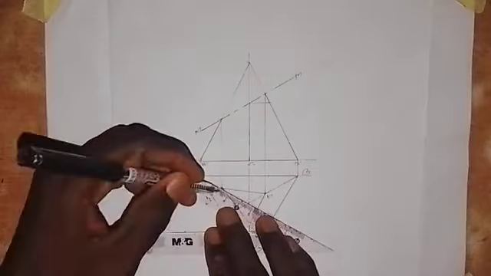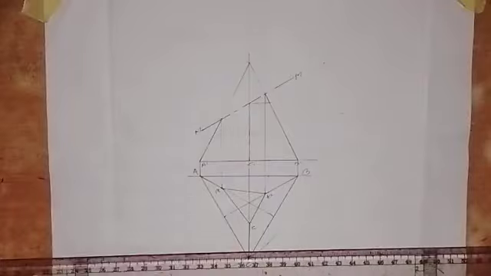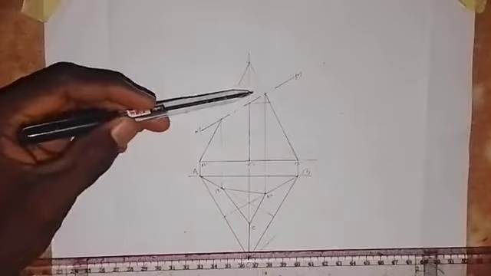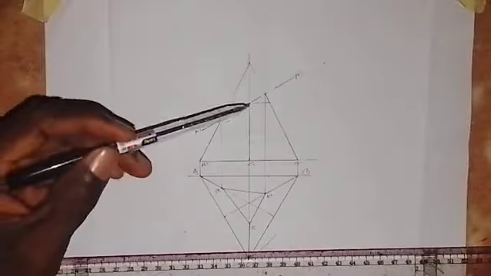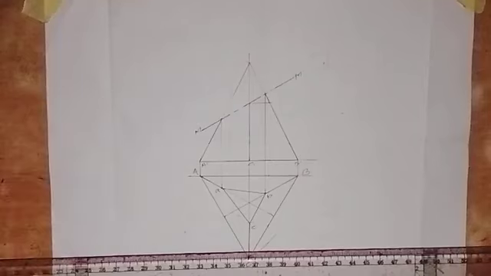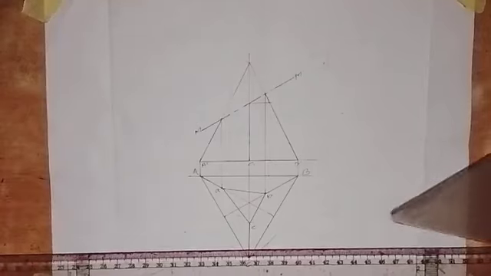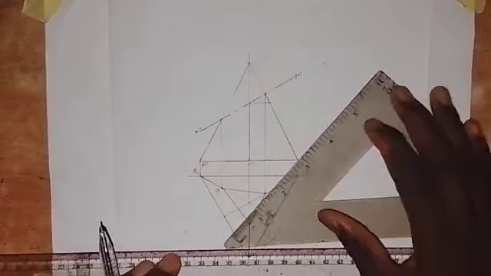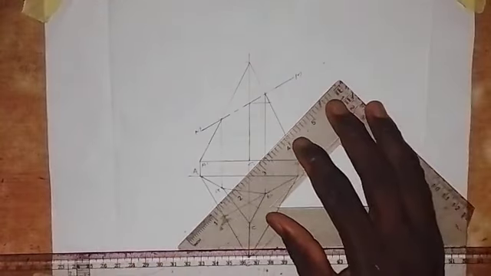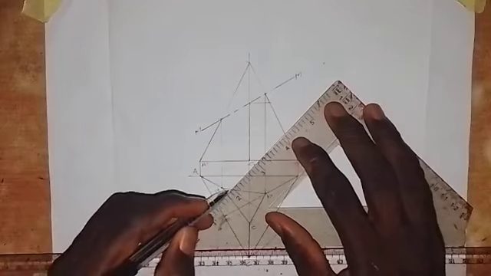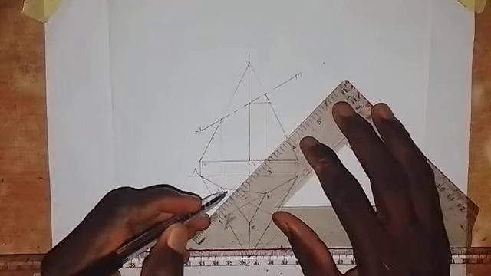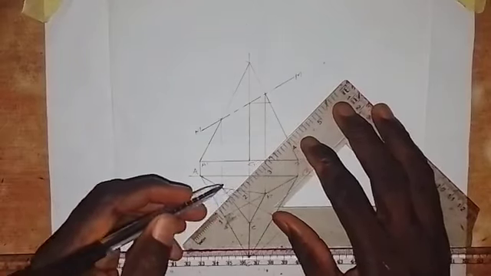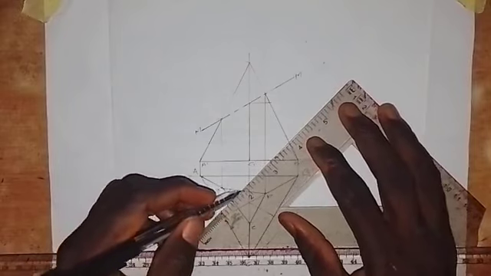So now, to complete this plan, we need to hatch this surface, because by the time we remove this part, we are going to see a rough surface here. And that roughness is to be shown with hatching lines, which we are going to produce with the 45 degrees set square. So this is my 45 degrees set square. So we draw this line. Hatching lines are drawn with continuous lines, and they are equally spaced.